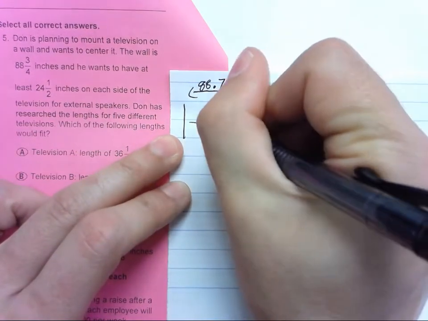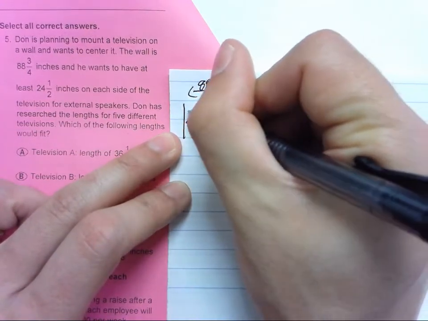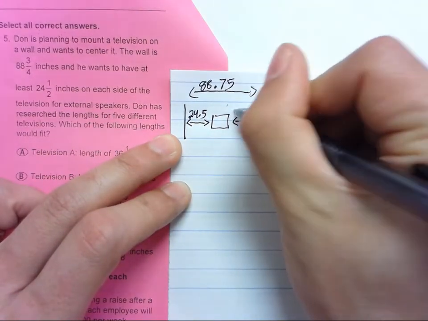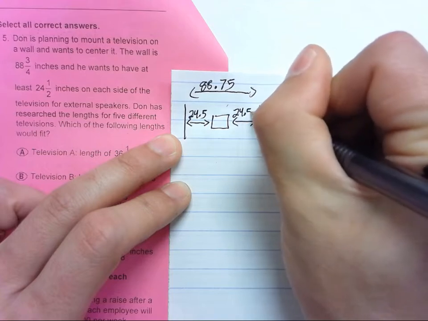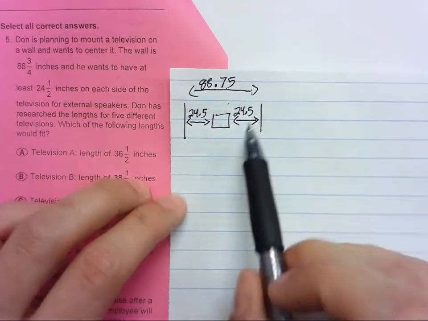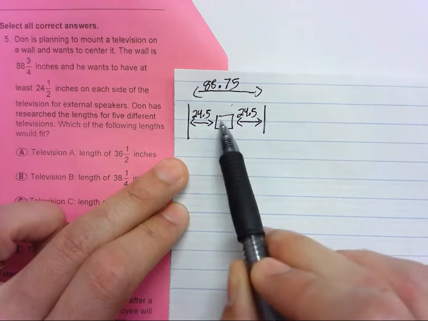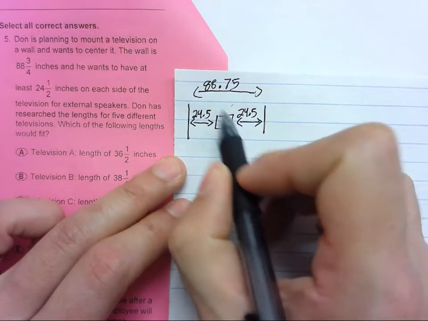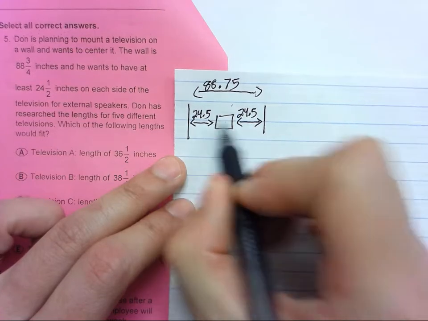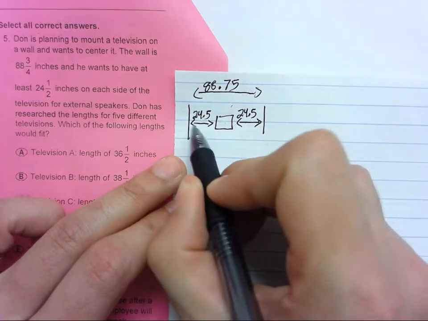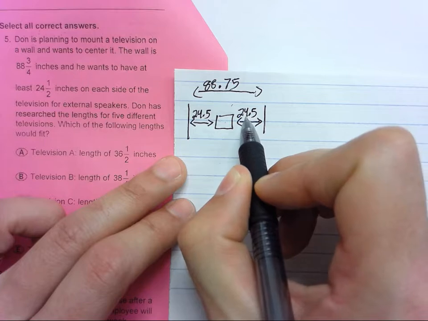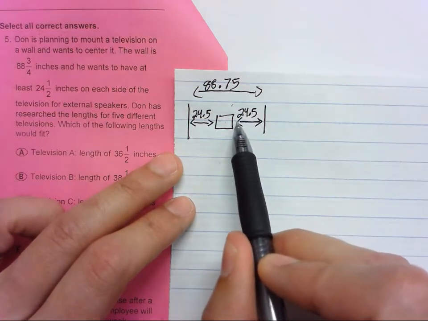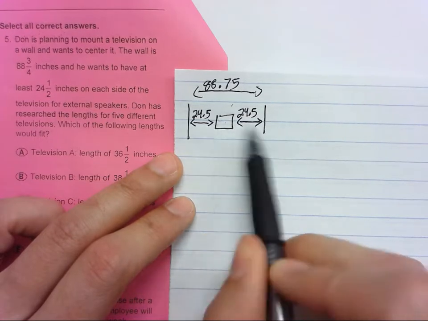So here he wants this to be at least 24.5, and he wants this to be at least 24.5. So that tells us we have this much space, and we don't know what this space is for the TV. So the whole thing is this. He can't use this or this, these lengths. The TV can't be so wide that it takes up this space or this space. So how much space can't he use?